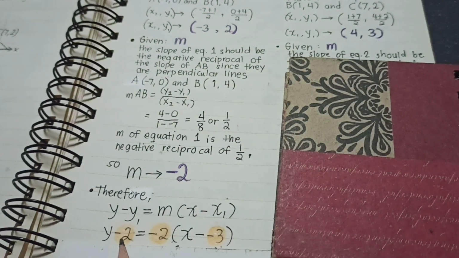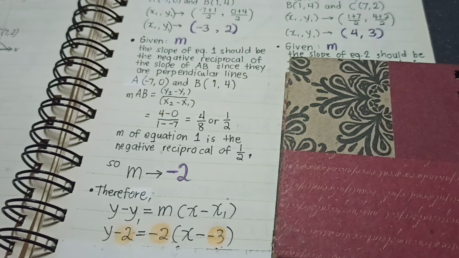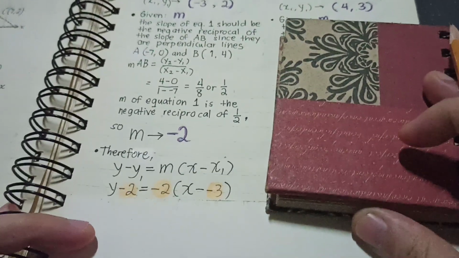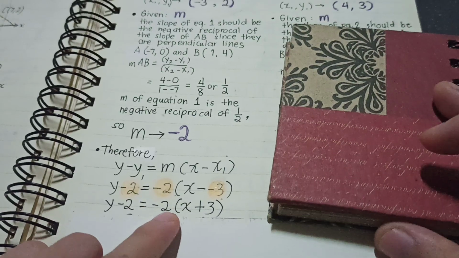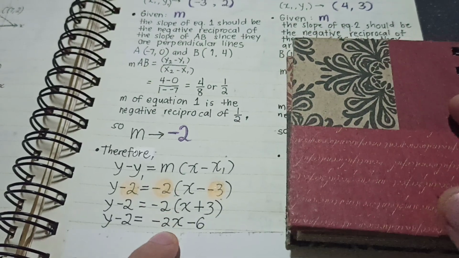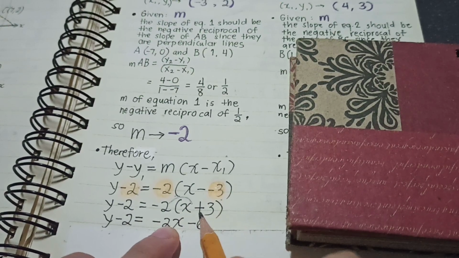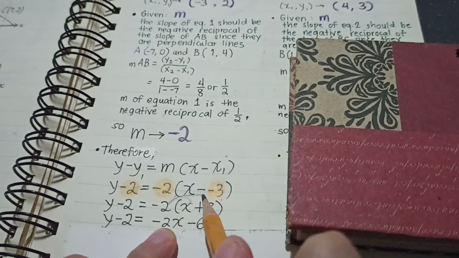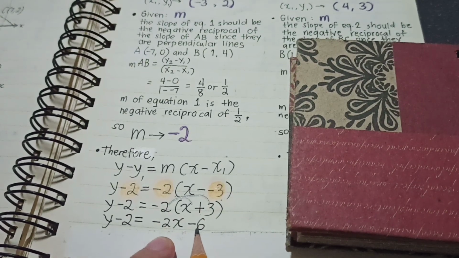The minus there originally belongs to the formula. Then simplifying this one, distribute the negative 2. I'll have negative 2x. The negative 3 here turned to be positive 3. Negative 2 times positive 3 is negative 6.